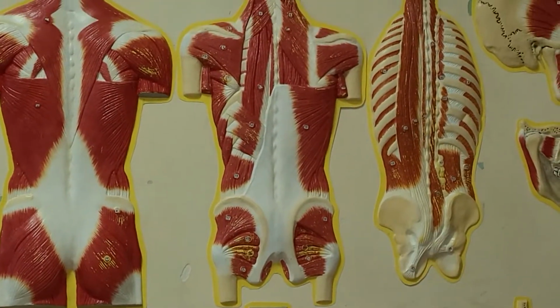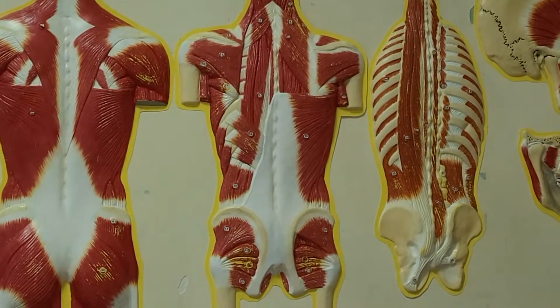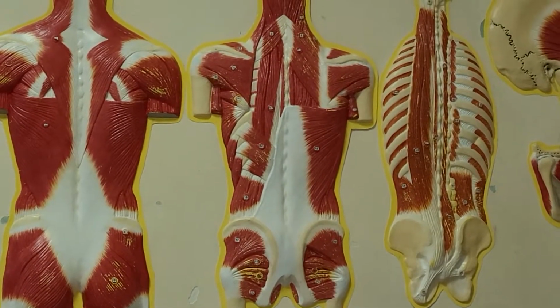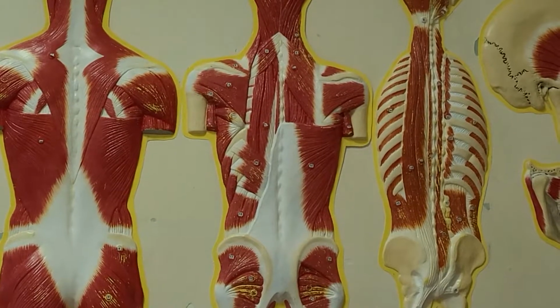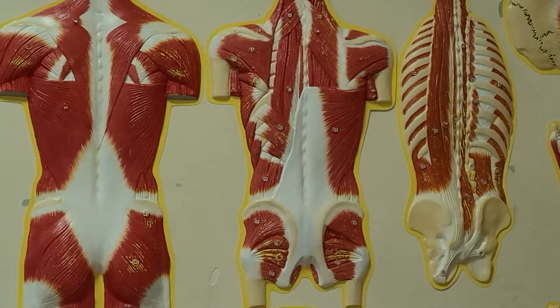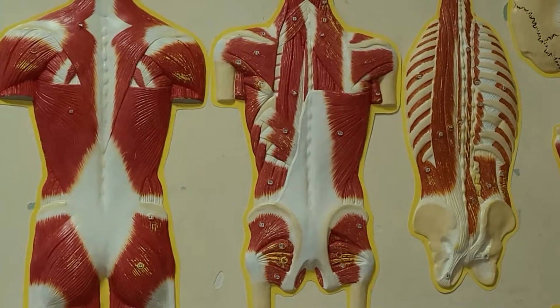And here it is impossible to see Musculus subscapularis. It starts from the fossa subscapularis of the scapula and is attached to the lesser tubercle of the humerus. The same function: adduction and pronation in the shoulder joint.